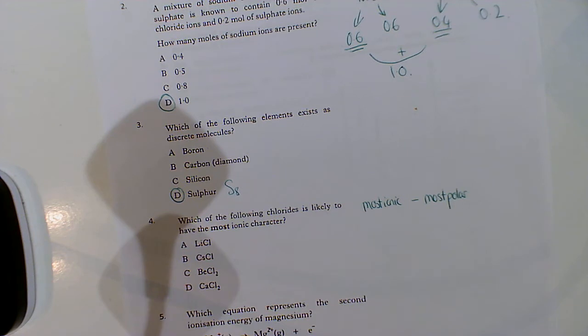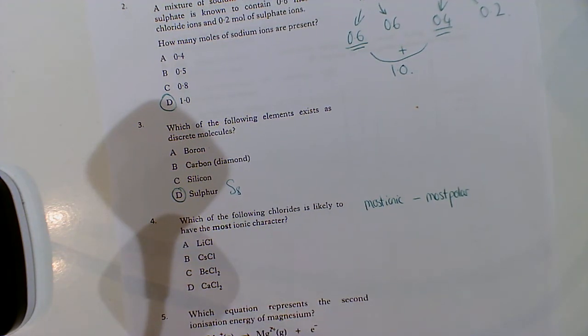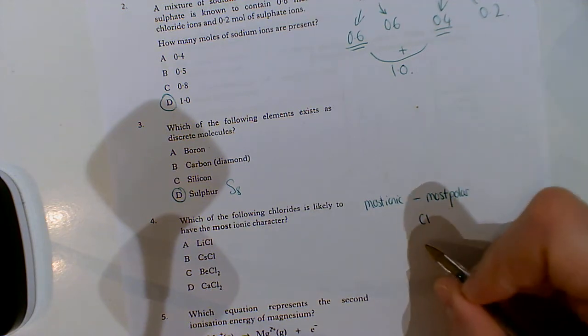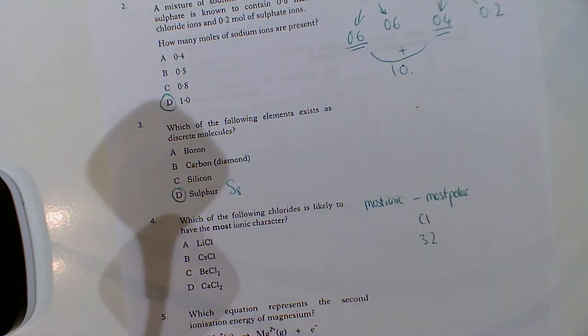So the most ionic is the same as asking the most polar. Now, every single one of these has chlorine involved in it, and chlorine has an electronegativity. If we look up page 12 of the data booklet, it has an electronegativity of 3.2. So all these other ones, we just need to compare how far away they are from 3.2.